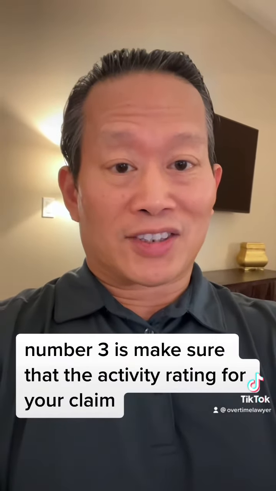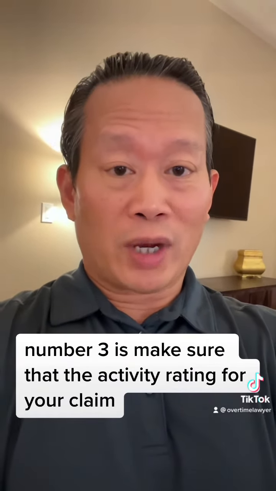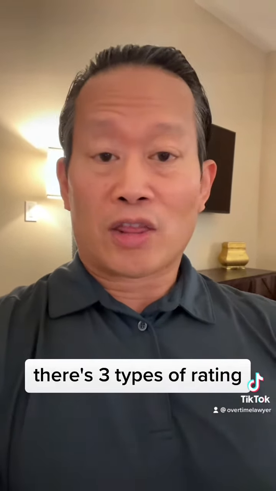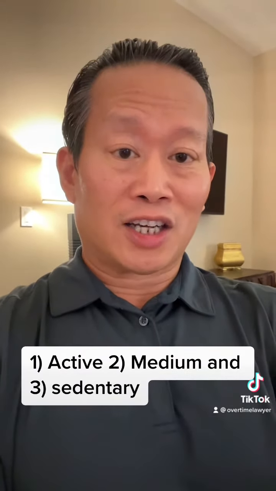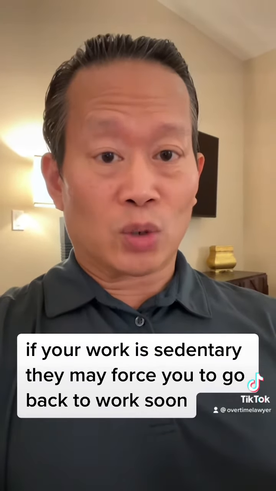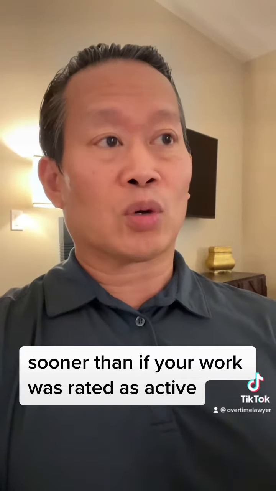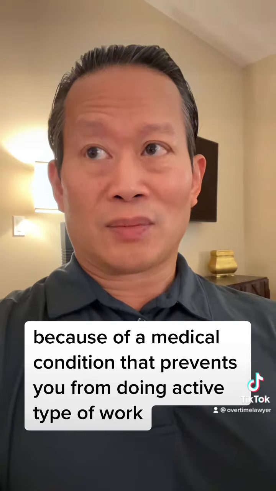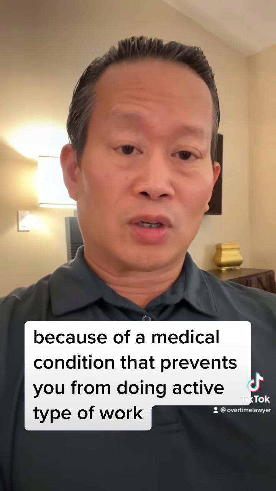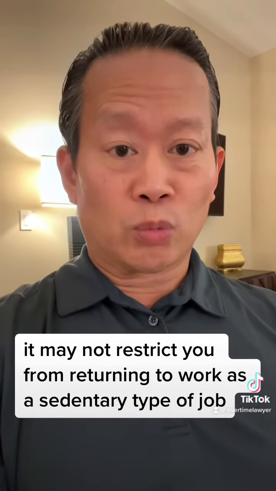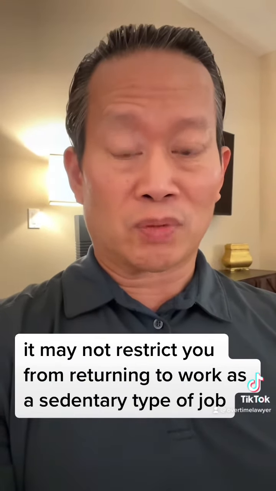Number 3 is make sure that the activity rating for your claim accurately reflects your type of work. There are 3 types of rating: active, medium, and sedentary. If your work is sedentary, they may force you to go back to work sooner than if your work was rated as active, because a medical condition that prevents you from doing active work may not restrict you from returning to work in a sedentary type of job.